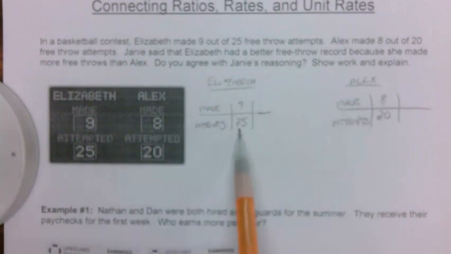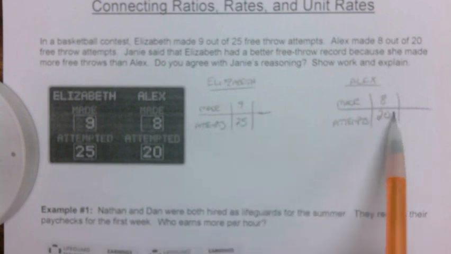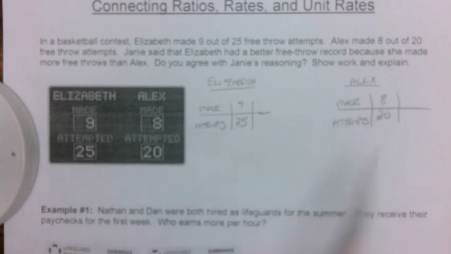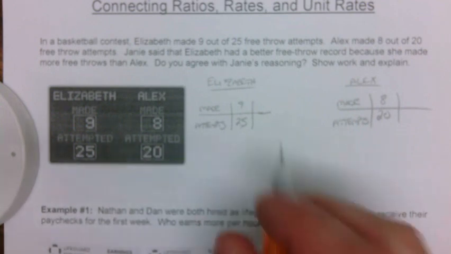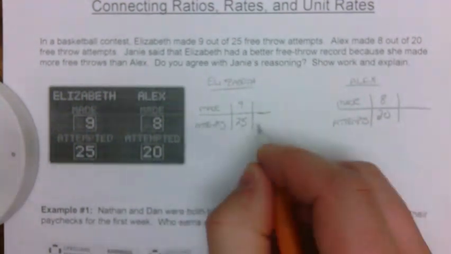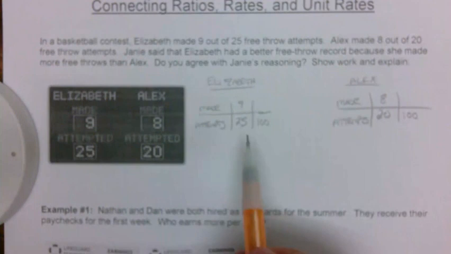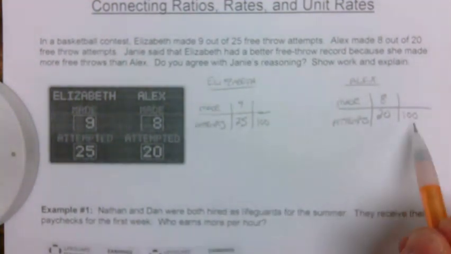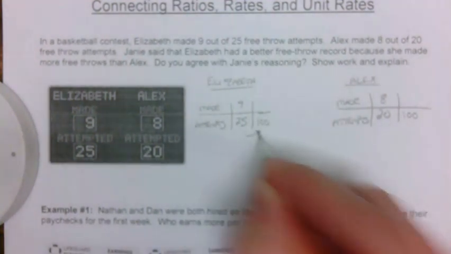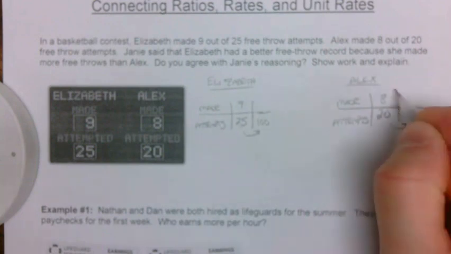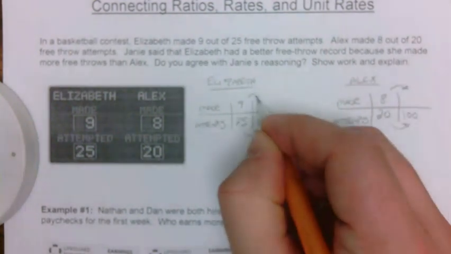so I can't simply compare the shots that were made. What I'm going to have to do is get these numbers so that they're out of the same number of attempts. And so looking at 25 and 20, what I'm actually going to do is look for the least common multiple for 25 and 20. And if I think about that enough, 25 and 20, their least common multiple would be 100. So I'm going to scale up from 25 attempts and from 20 attempts up to 100 attempts. The question is, how will I do that scaling up?